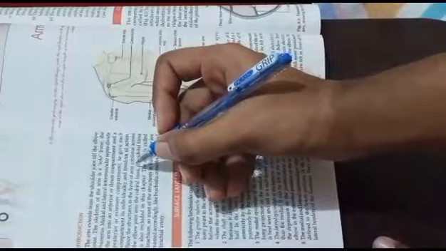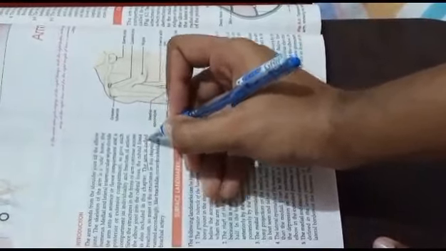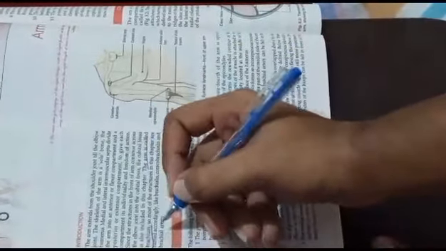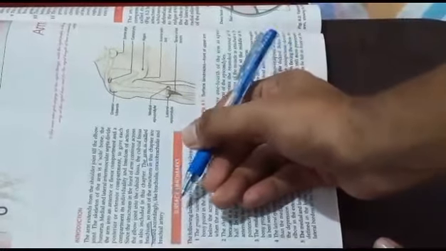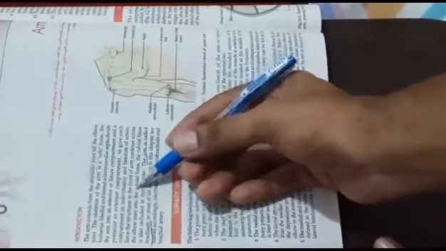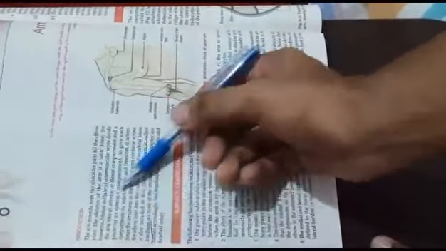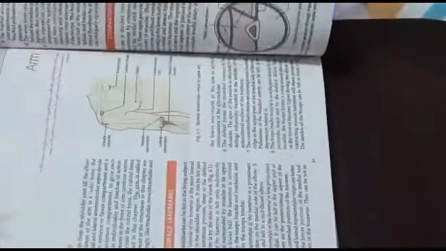The important line from this topic is that the arm is also called brachium, right? Arm is called brachium. This is something important. Likewise, you can skip this whole thing, and you can also skip the surface landmarks as they are not important for your SEQs, MCQs or Viva.